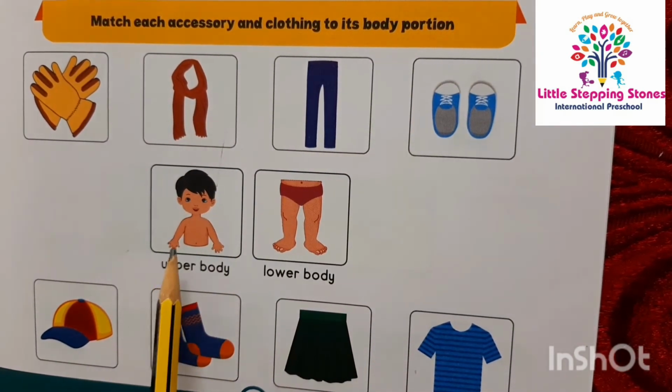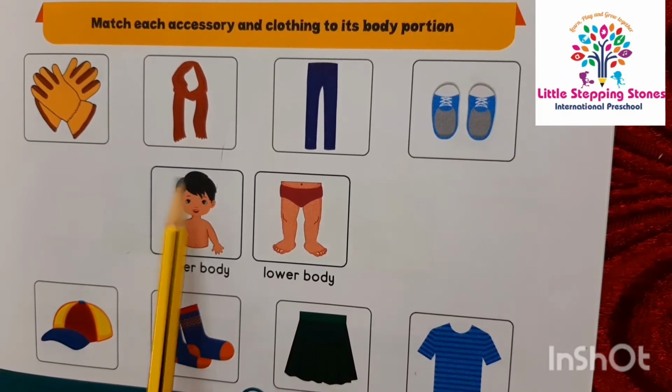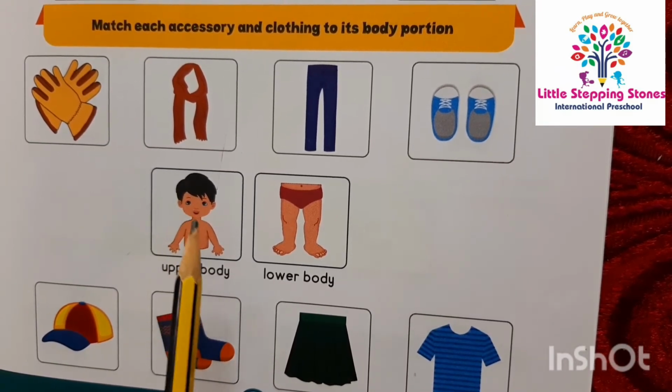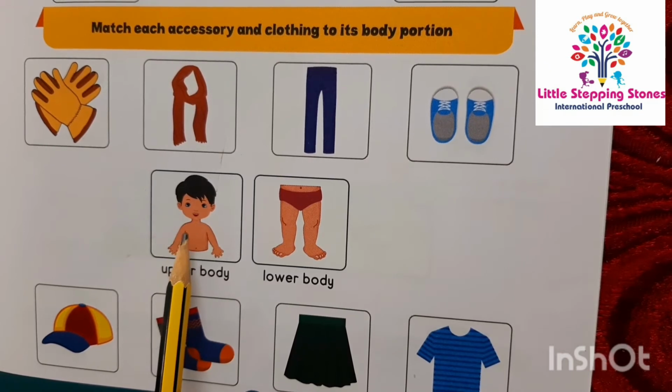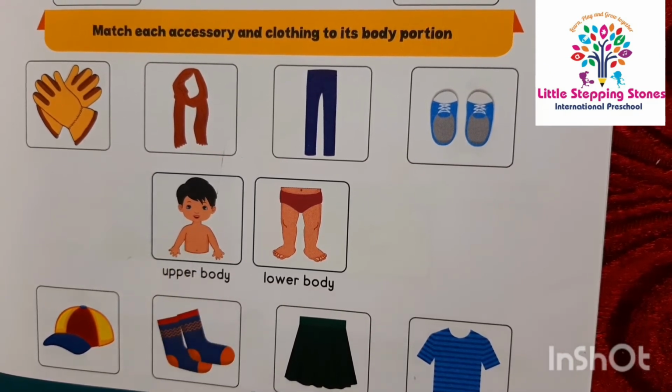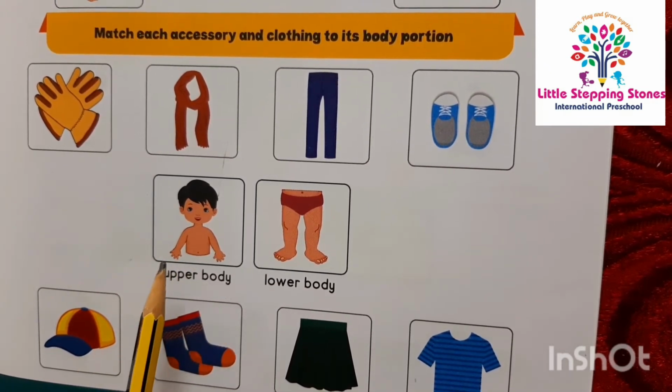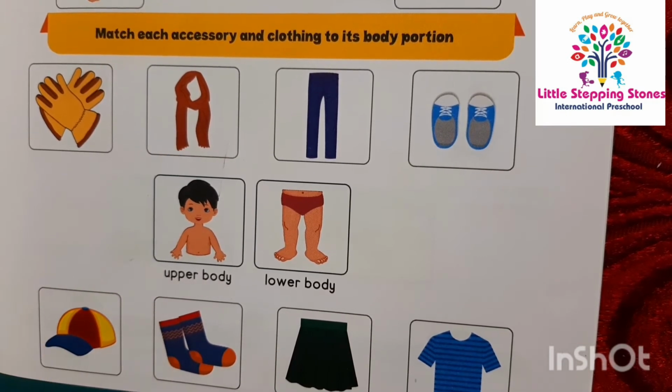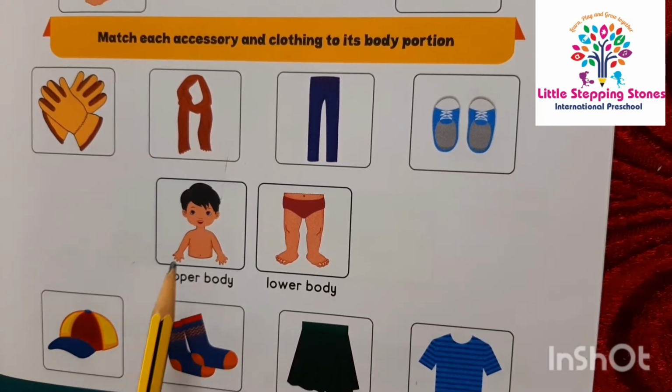Now let us see the upper parts of the body. Head, eyes, nose, ears, neck, hands and chest. These are all the upper body parts. Now let us match the accessories to the upper body parts.